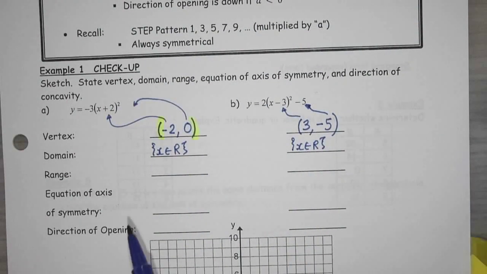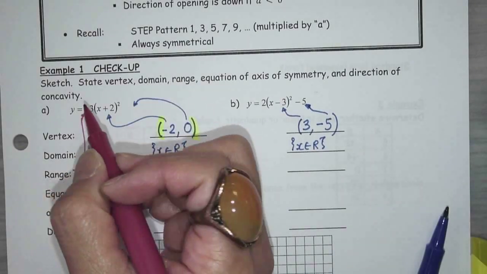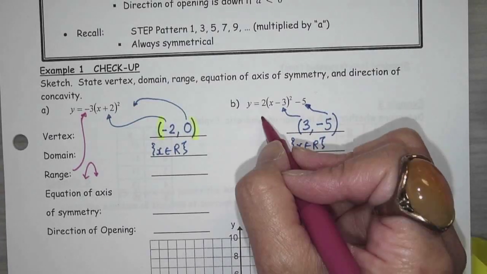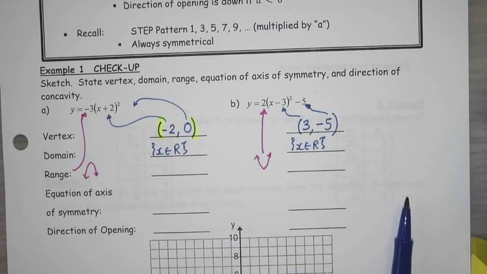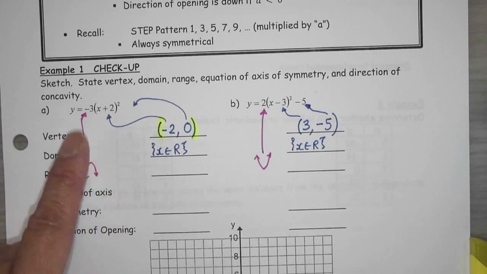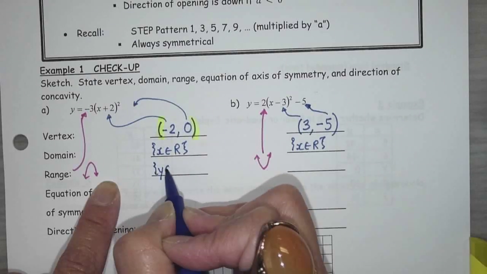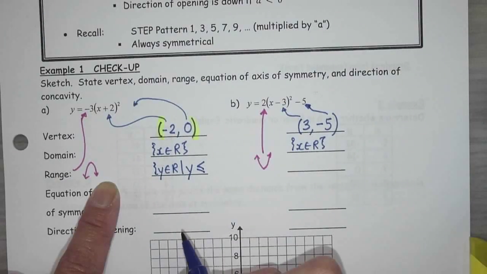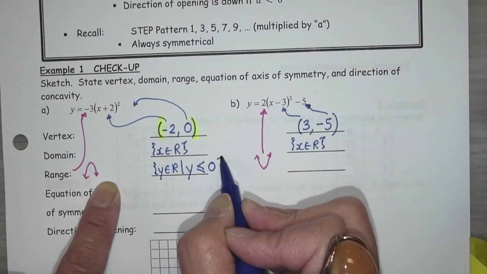The range depends on if it opens up or down. So what I first do is I look over here and I go, this one here is negative, so it opens down. In my head, I picture down. This one here, I look over here and I say, okay, it opens up. My range is going to be y is an element of real such that y is less than or equal, opening down, to the y value that I have in my vertex, which is 0.